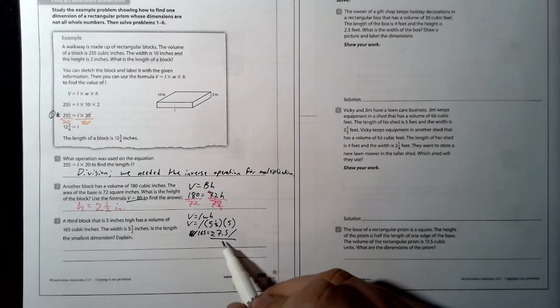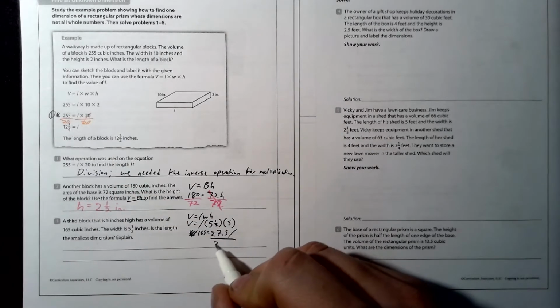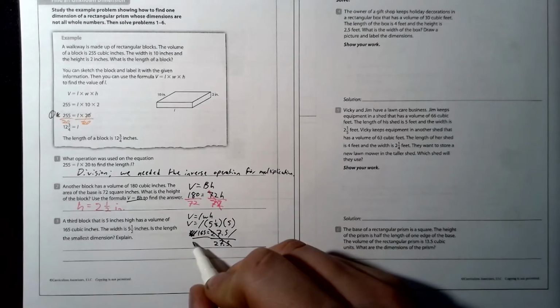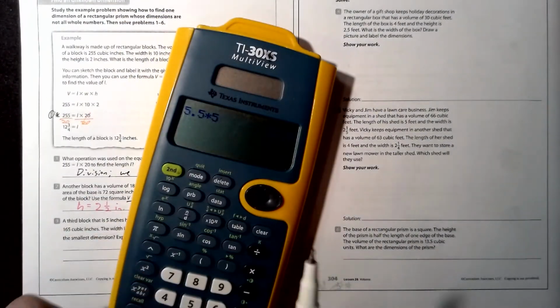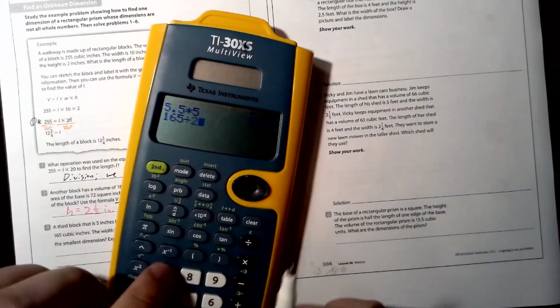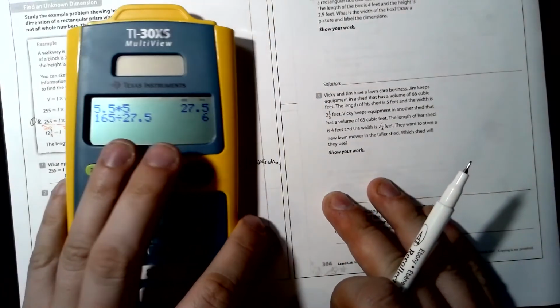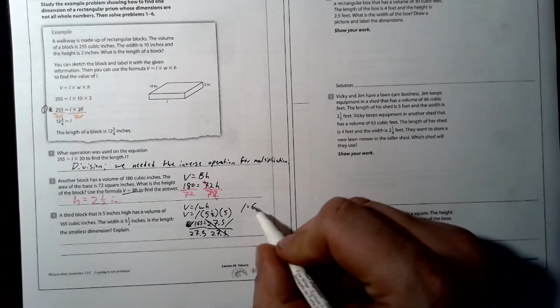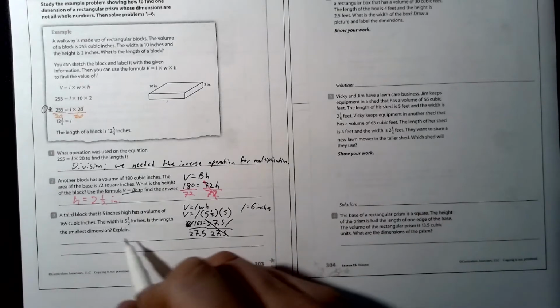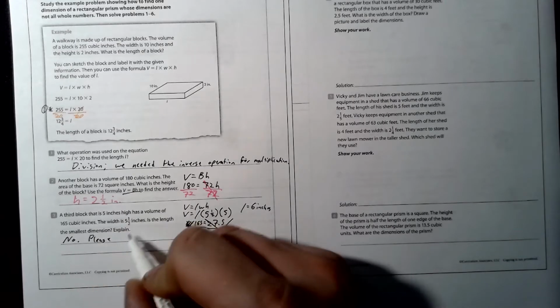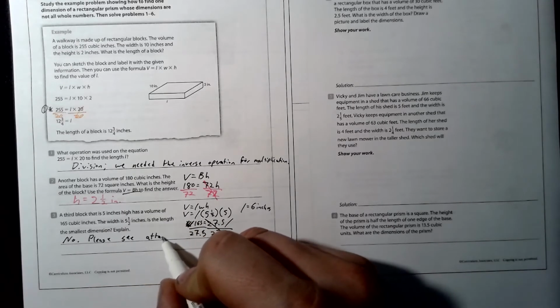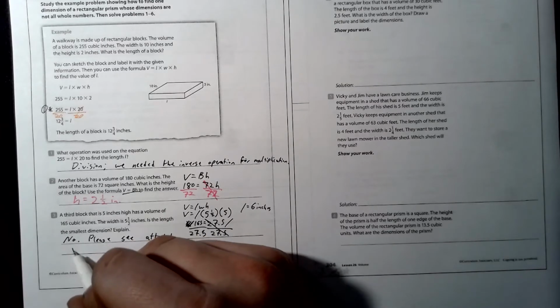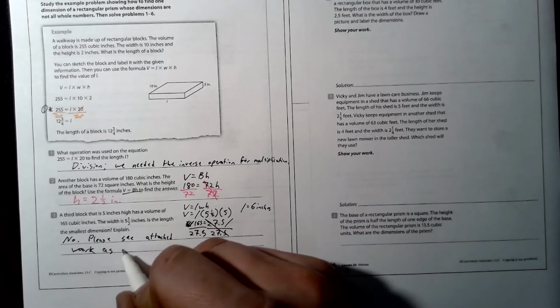Now the opposite of multiplying, as we've done the past 2 times, is dividing. So we're simply going to divide both sides by 27.5. So 165 divided by 27.5 gives me an answer of 6 inches. So my length equals 6 inches. So is the length the smallest dimension? No. Please see attached work as proof.